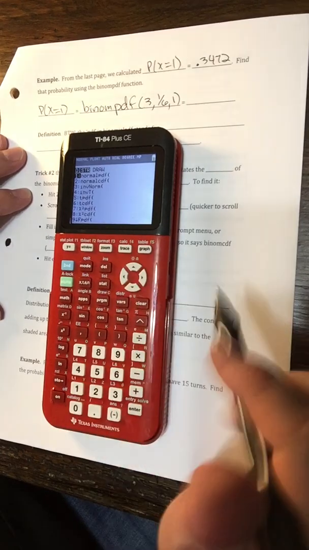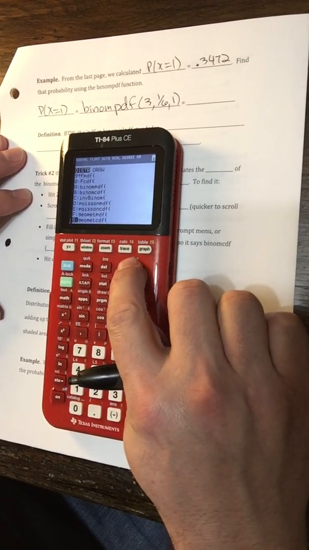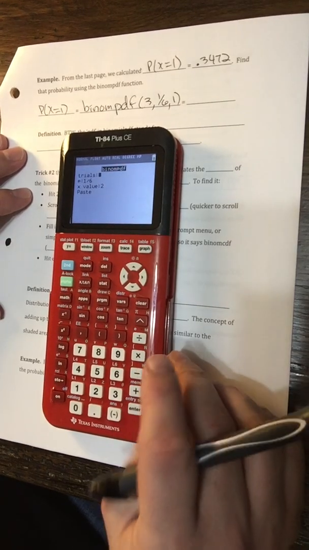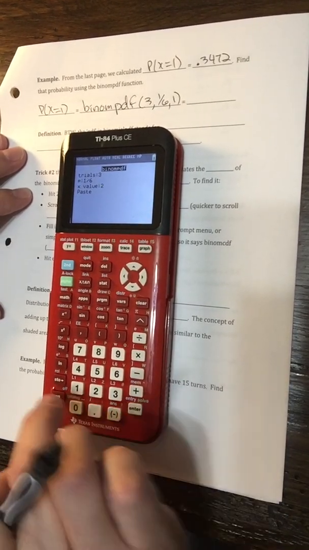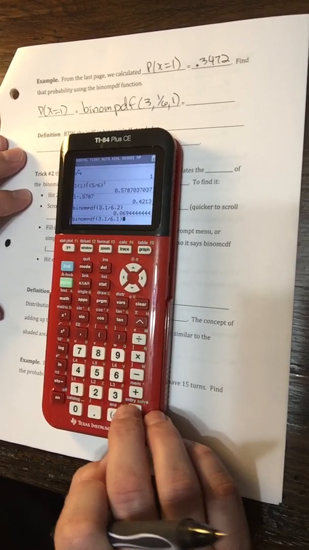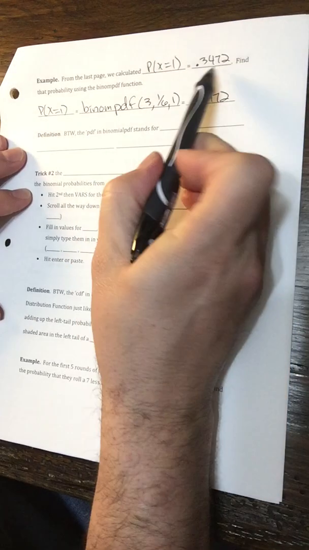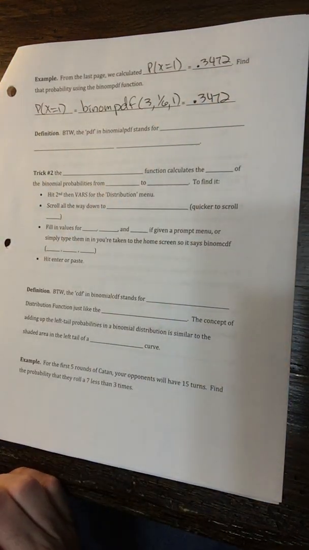Second and variables. Now watch this trick. Instead of scrolling down, I scroll up, and I see it on the screen already. It's about the same, actually. Okay, trials 3, 1/6, and I'm trying to find 1. Hit enter, and you get 0.3472. That's what we got when we did the work on the last page.